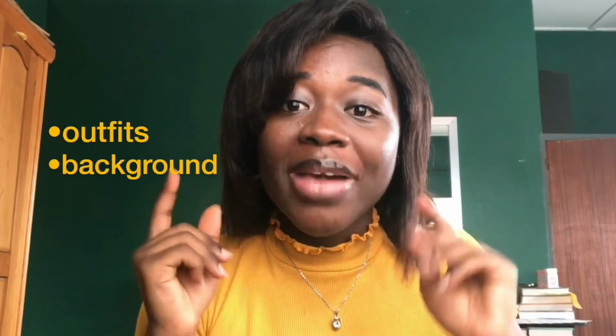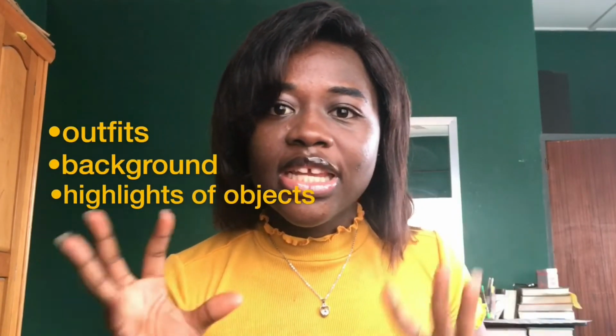So your outfits do matter, your background matters. It could even be objects that are placed in your photos. Those things could highlight some particular colors that you always want to pop out in your palettes. That could also go and flow with your theme. If you create a color palette for yourself, it's easier for you to create content around particular kinds of colors for your theme.